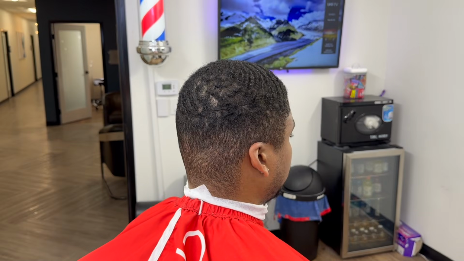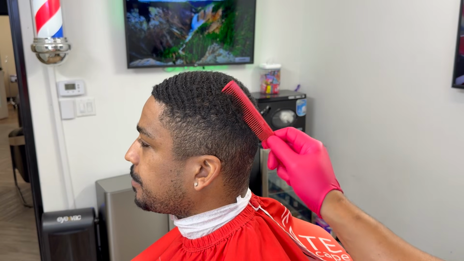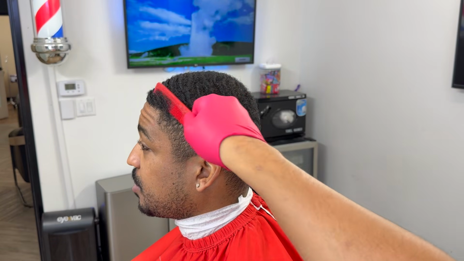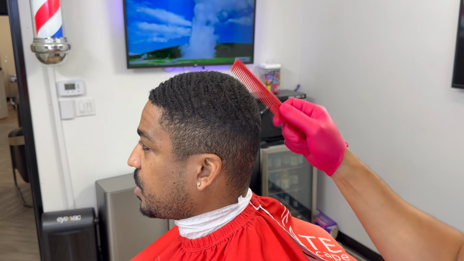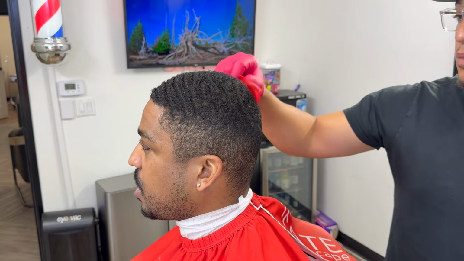So in today's video, we're going to be doing a bald fade. Pretty high to mid fade, not super high, but we're going to do a high fade right here with my client with the waves. So the first thing we're going to do, we're going to prep our client's waves before we start cutting.